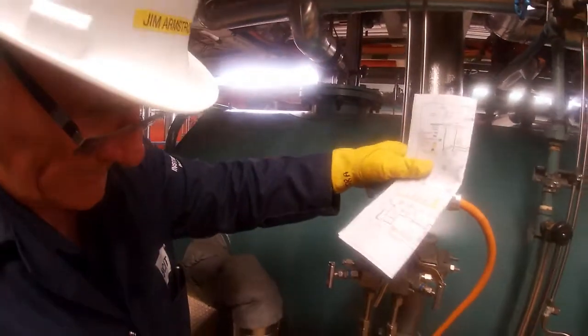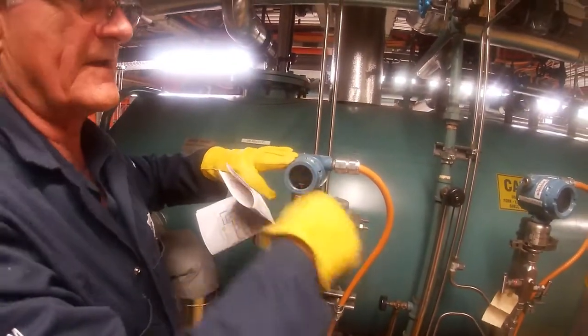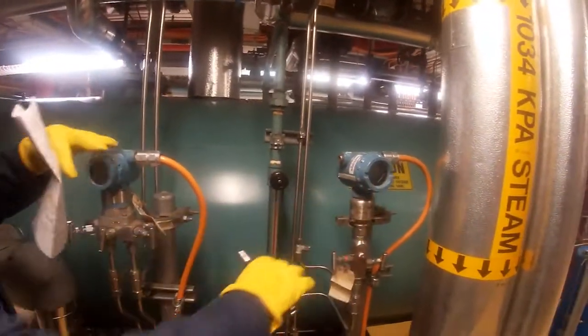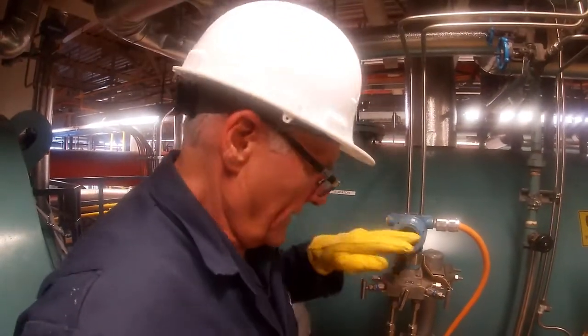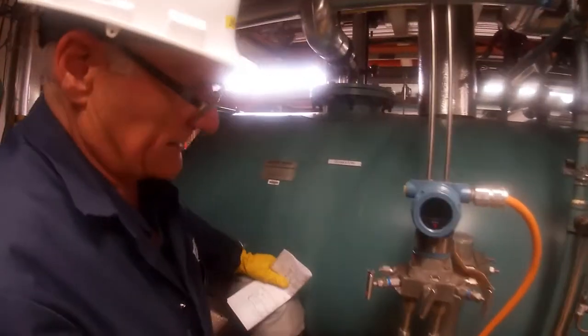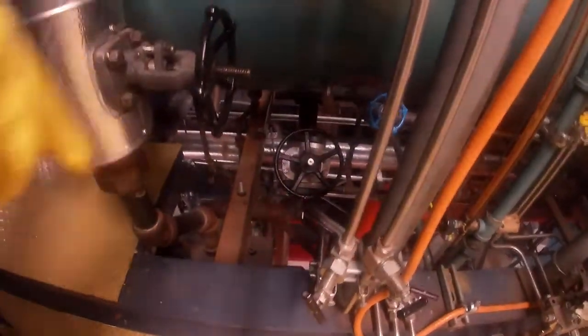So we've got basically level transmitters on here. That's what this guy is. We've got here a pressure transmitter, because we're going to control the pressure by putting in fresh steam. And then the deaerated water will come out through that valve there and go down to the feed water header. And then the feed water pumps will pump it from there.